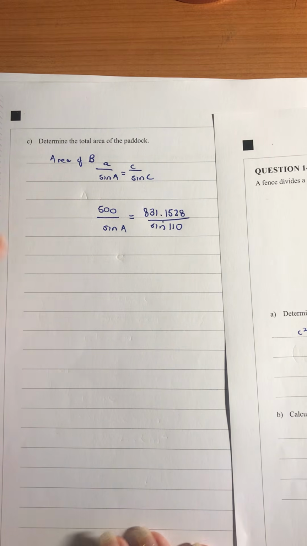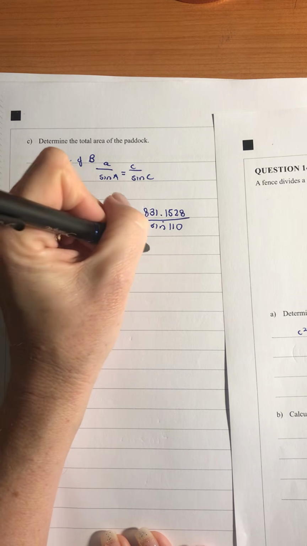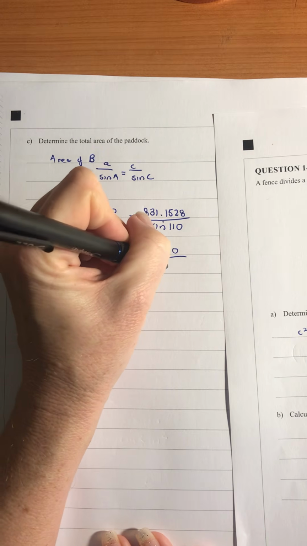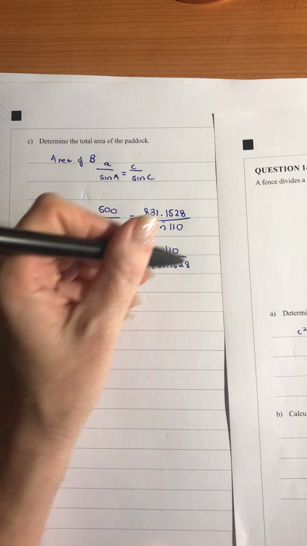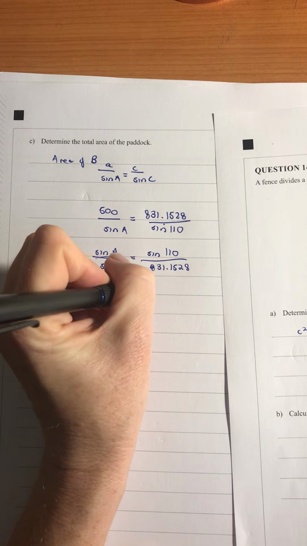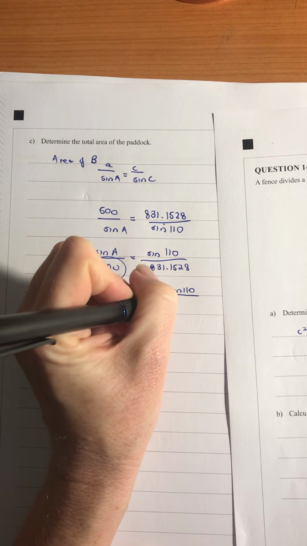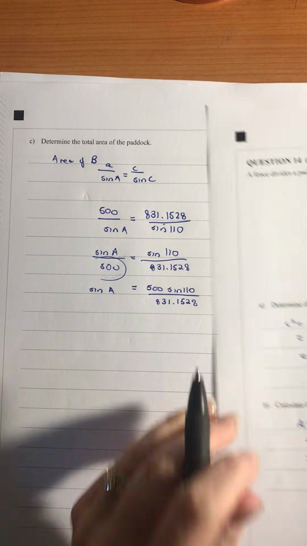Now when we've got our angles on the bottom, I like to flip them to make the rearranging easier. And so now I'm going to multiply the 500 that we have on the bottom there over this side. So I'm going to get 500 sine of 110 over 831.1528 is going to be what my sine A is equal to.